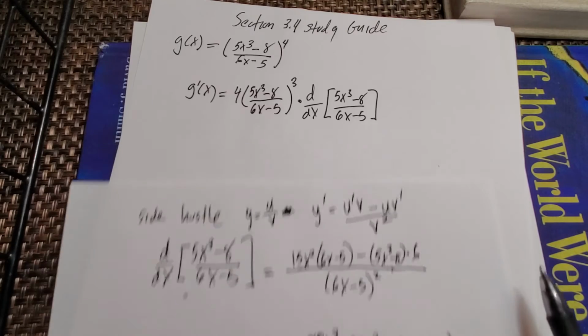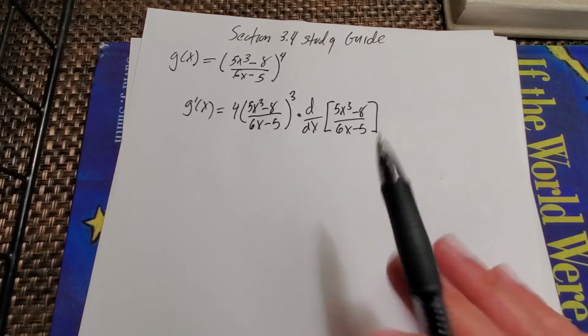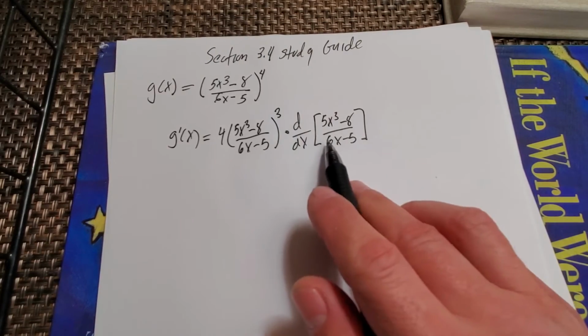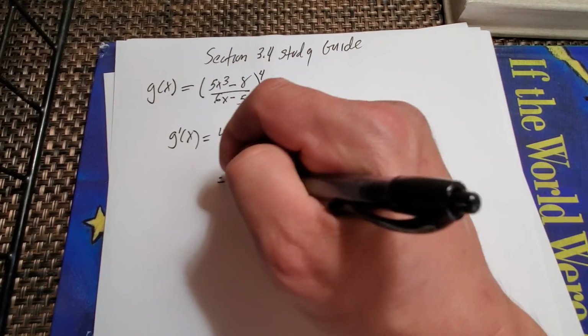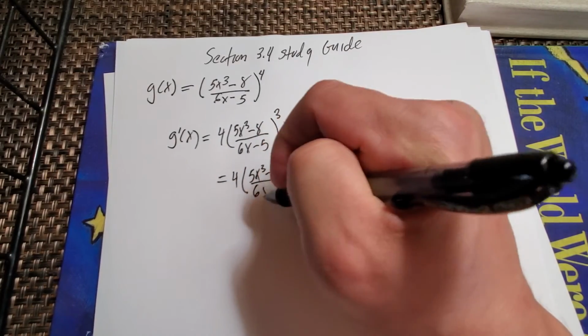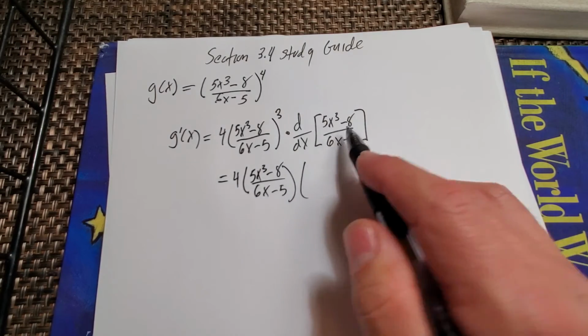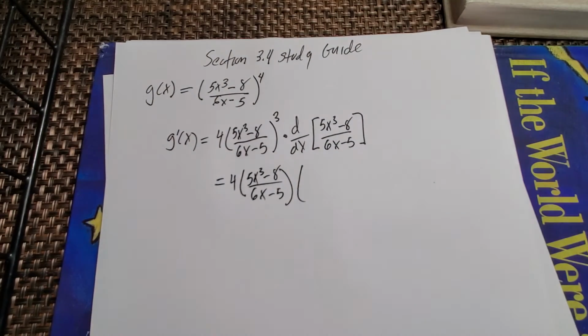So now let's go back to our original problem. So now I've just solved for this. So I bring everything down. And I replace d dx of this thing by what we just did on the other page.